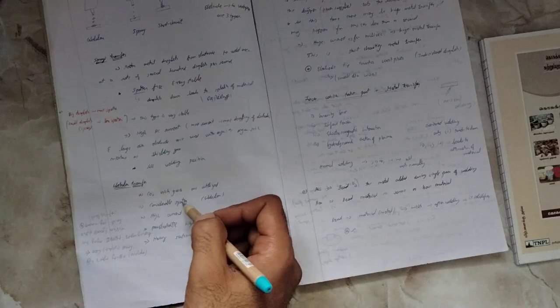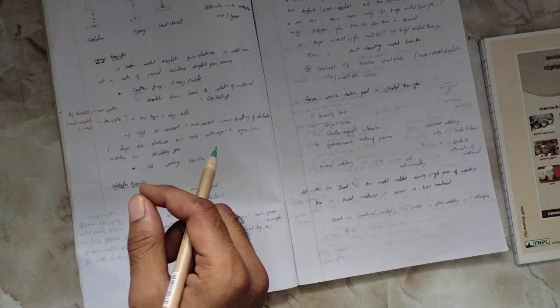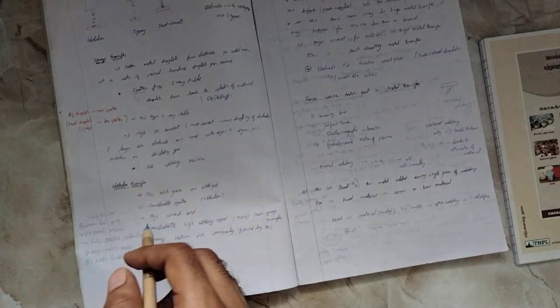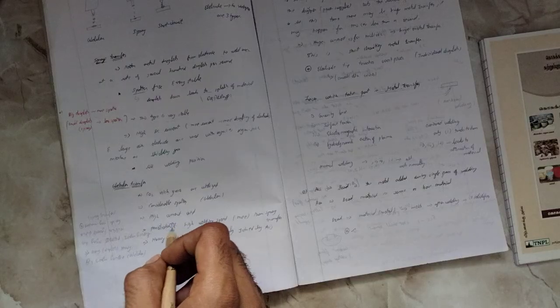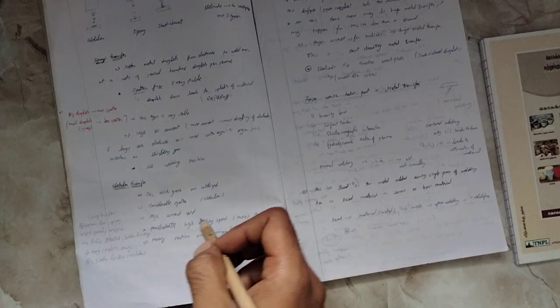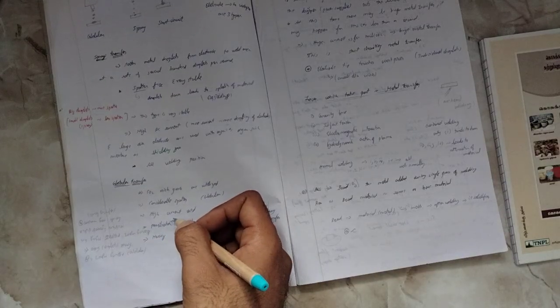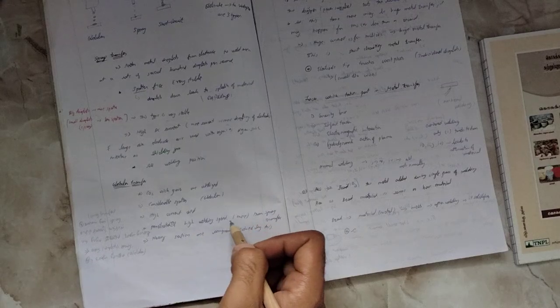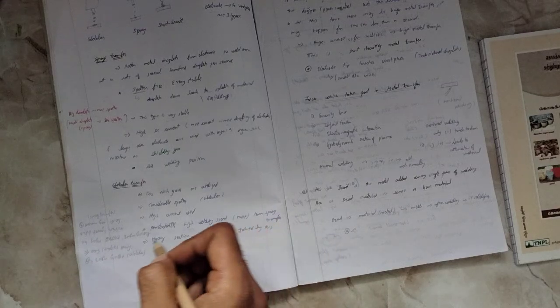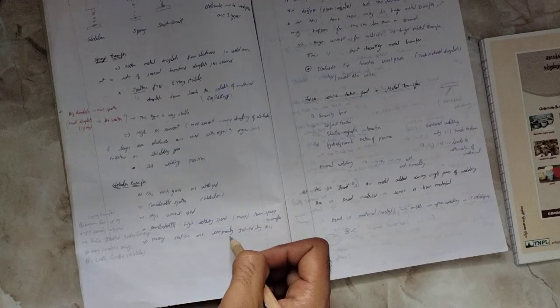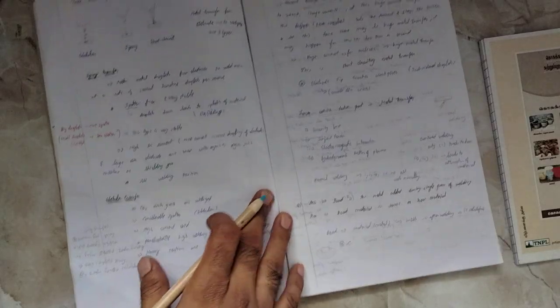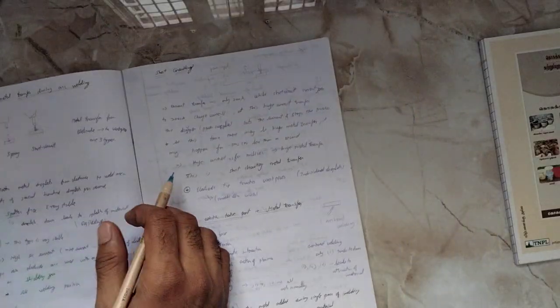The next one is considerable spatter, so spatter will be a little bit. The next one is high current being used, definitely high current. So penetration is very high in the globular transfer, and the welding speed is high, more than spray transfer. Heavier sections are joined separately. Next one is generally short circuiting.